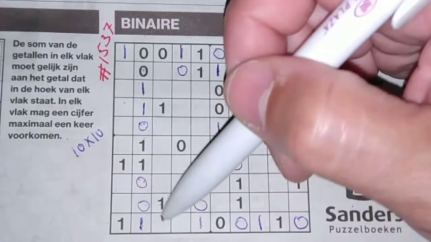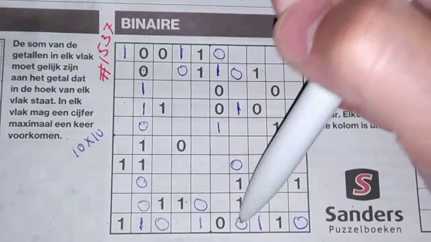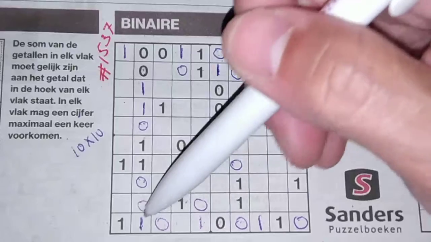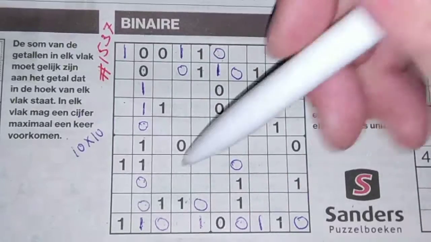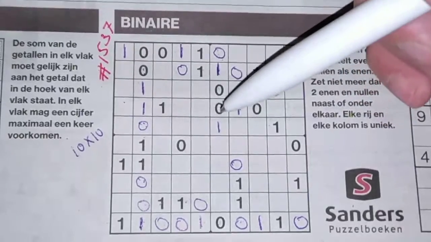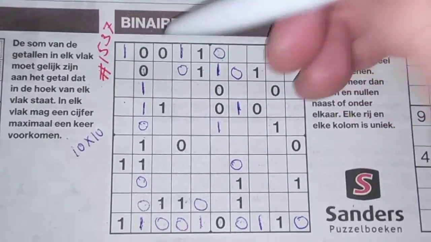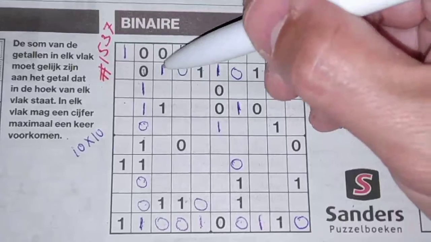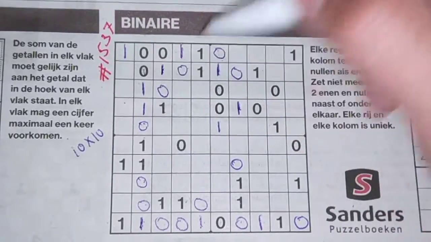Double one, here an O, there an O. 1, 2, 3, 4, 5 ones, so the rest are O's. Then between two O's comes in 1. Between two ones comes an O.